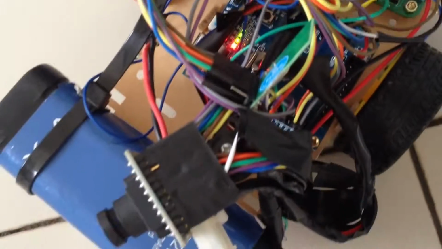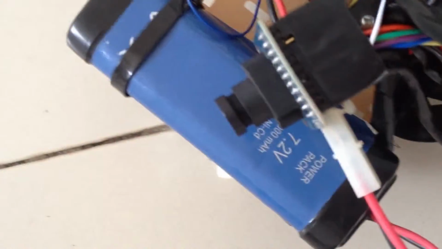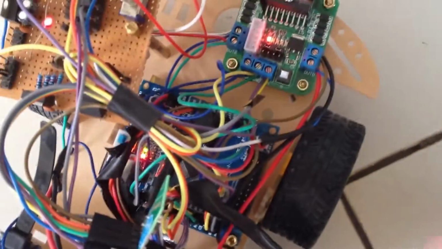Okay, let's talk about hardware. Besides the camera, I chose STM32, which is based on ARM, as the microcontroller of my first car. On another car, I chose AT. I want to practice the communication between two different microcontrollers.